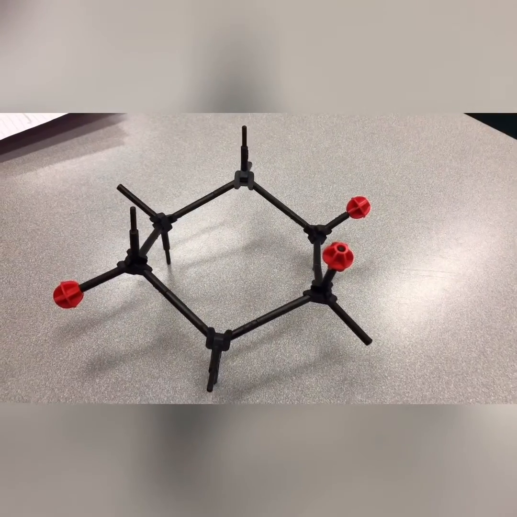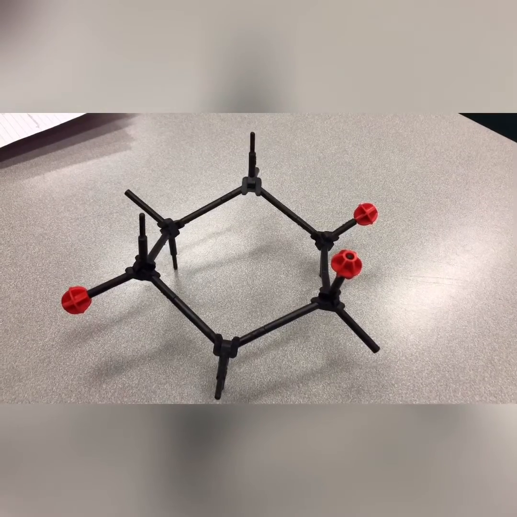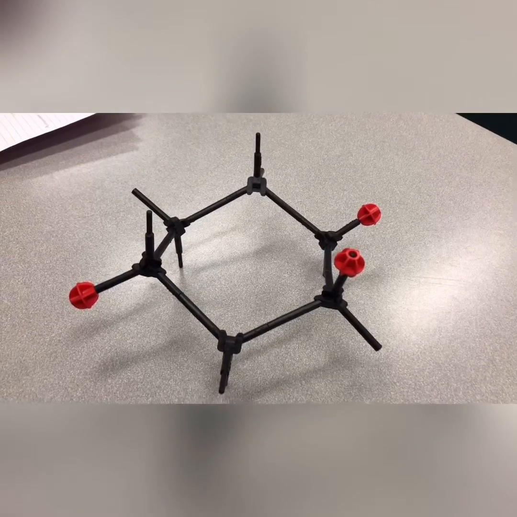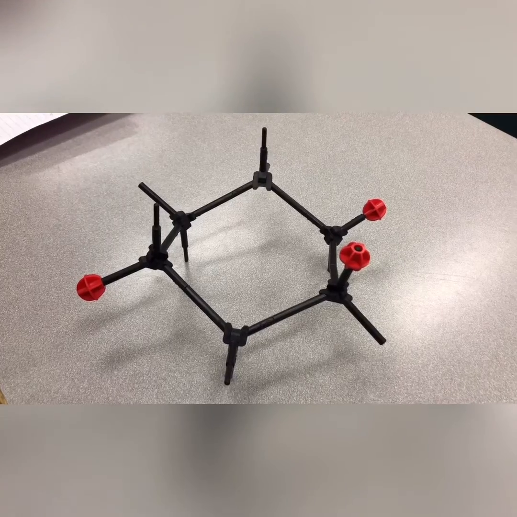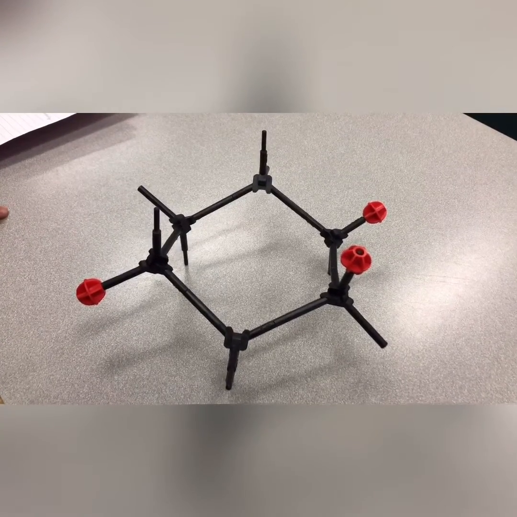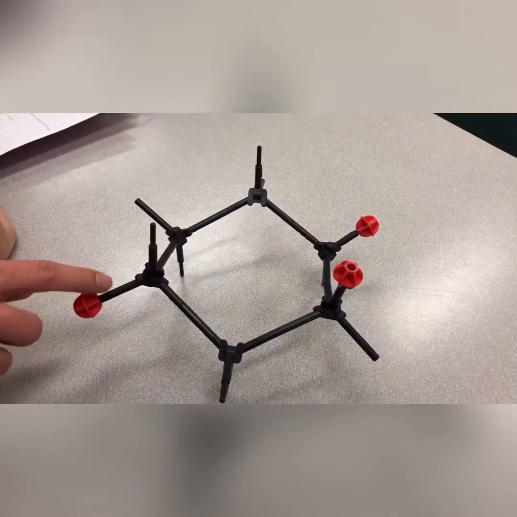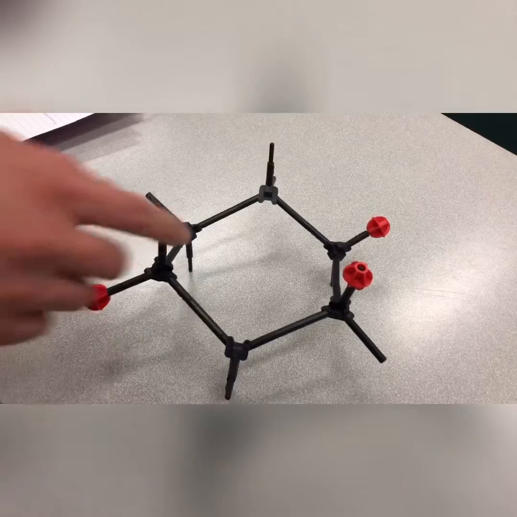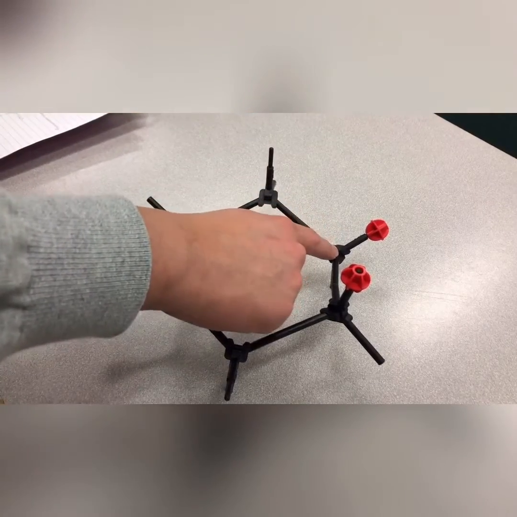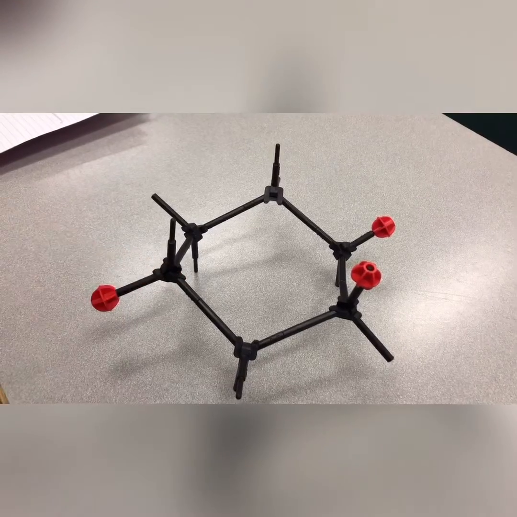Okay, now we're going to go over which chlorine atoms are occupying an axial or equatorial position. Looking at our molecular model here of trichlorocyclohexane, we can see that this chlorine is axial, while these two are in equatorial positions. This is carbon number 1, carbon number 2, and this one is carbon number 4.